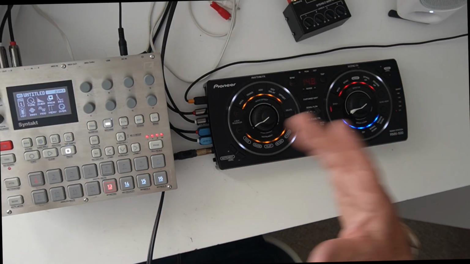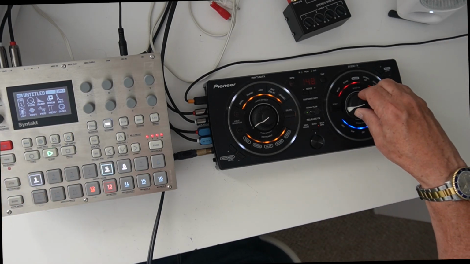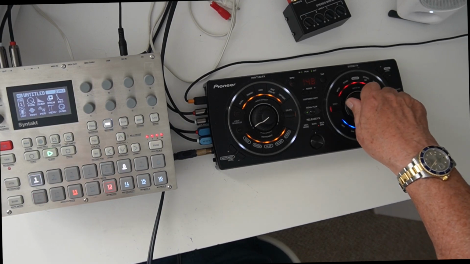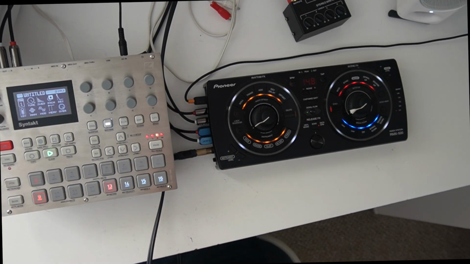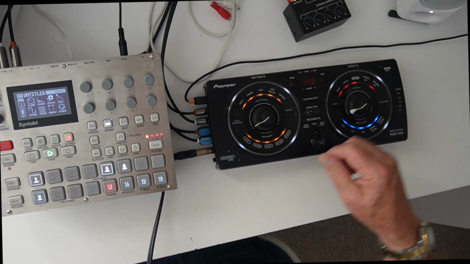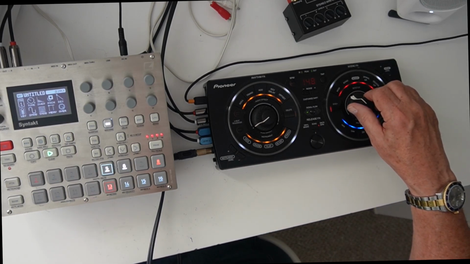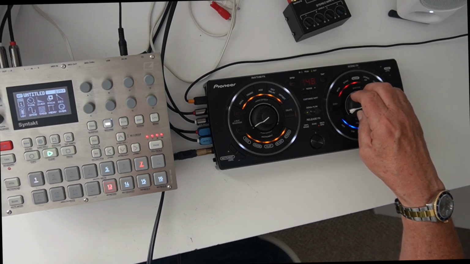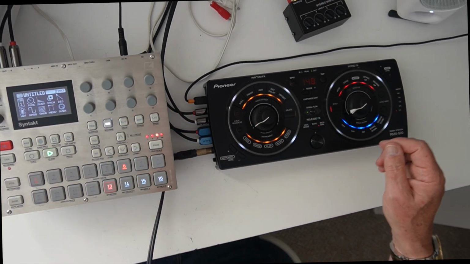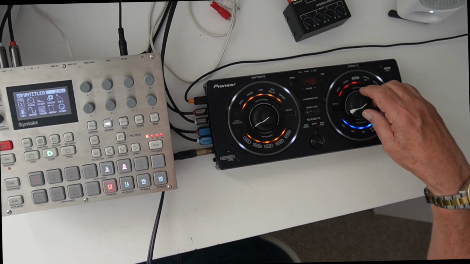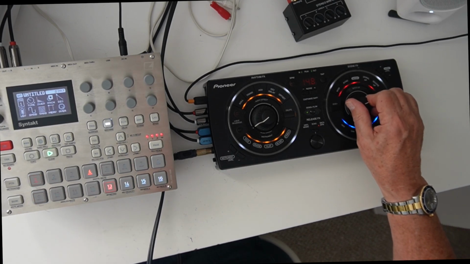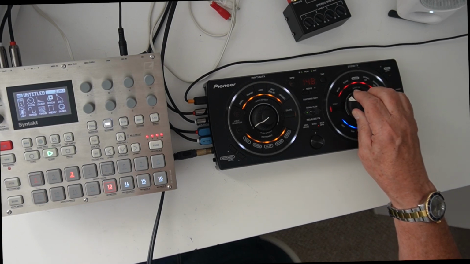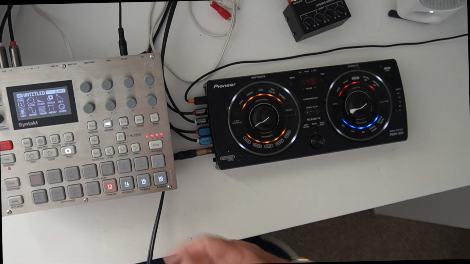And let's just see how that sounds if I put some spiral on there. So that just makes it a bit more interesting, it gives it a bit more expansion.